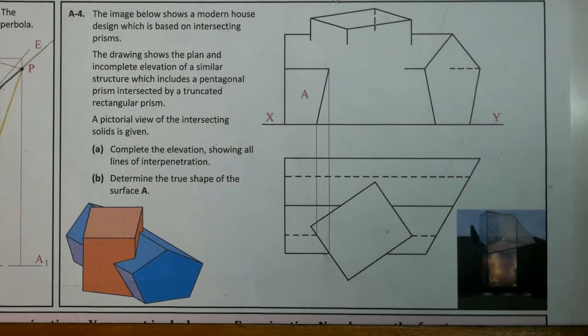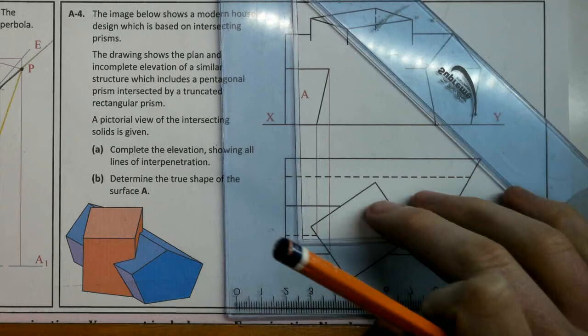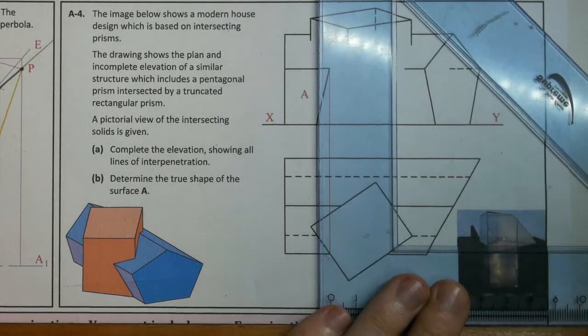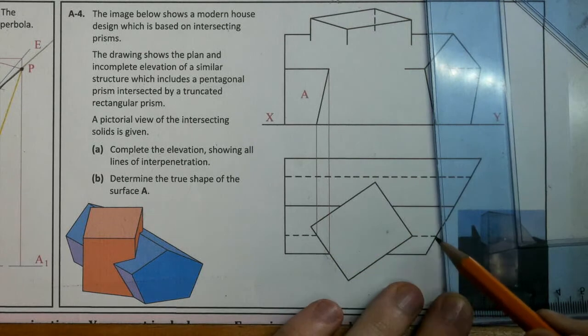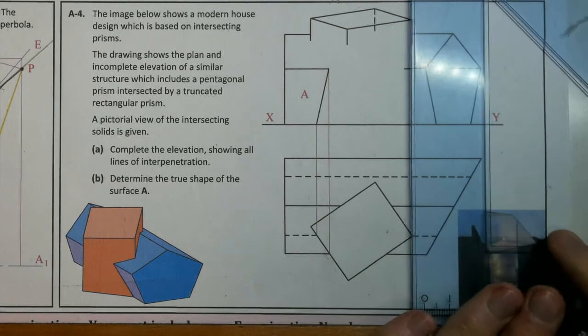Okay, so we'll start off by going through a checklist of can we use the limits method for anything here, and I would say we can. Some of the points have already been done for me. I can see my hidden detail line, that's representing where the pentagonal prism hits the ground.